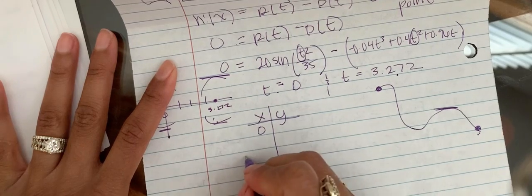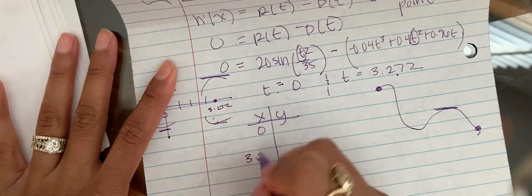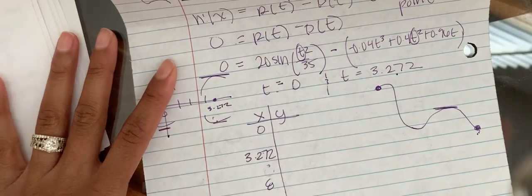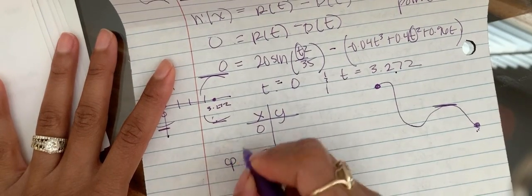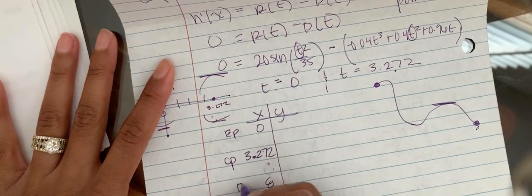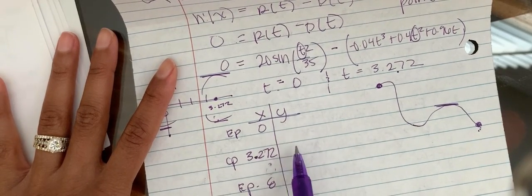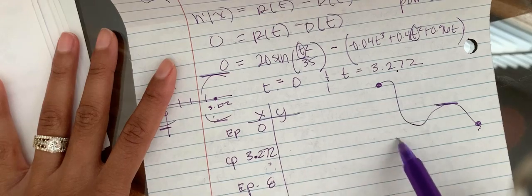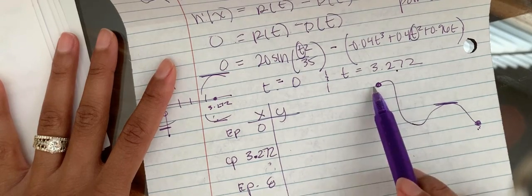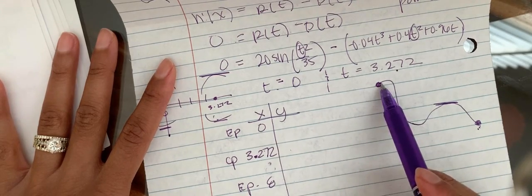And then let's also put our critical point. So we have our critical point and the endpoint, because they told us it's from 0 to 8 hours. So now we need to compare what is the highest y value for whatever this function looks like. So at the 0, is that the highest y value?